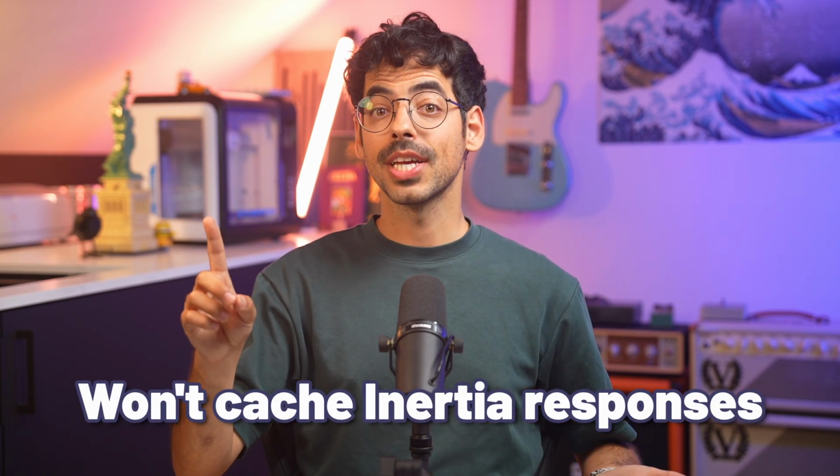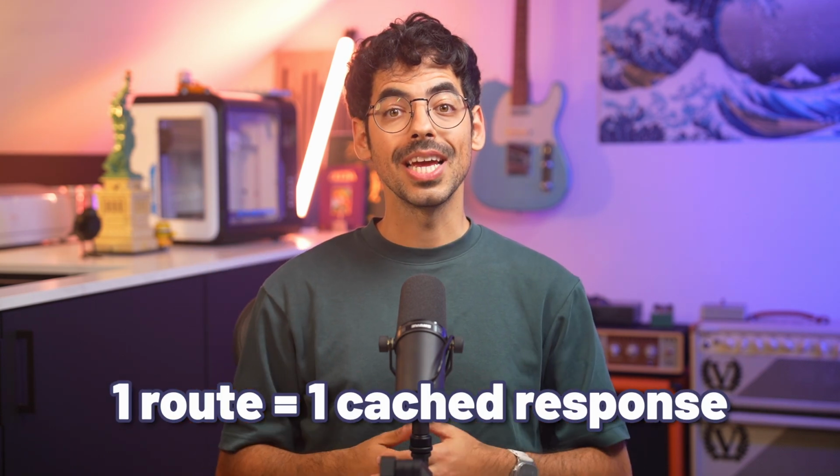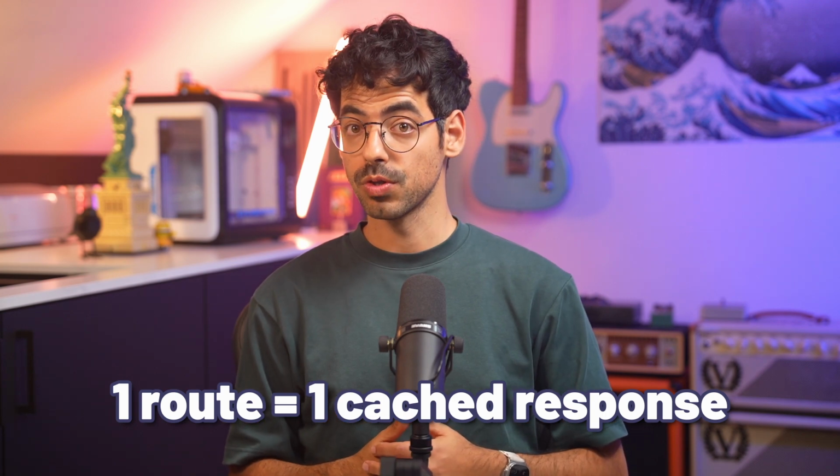The default cache profile of Laravel Response Cache has two problems. One, it will not cache responses coming from Inertia, and two, every route is only able to have a single cached response. So caching HTML and JSON for the same route is not possible.